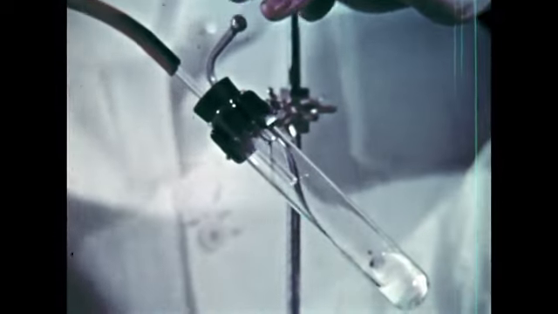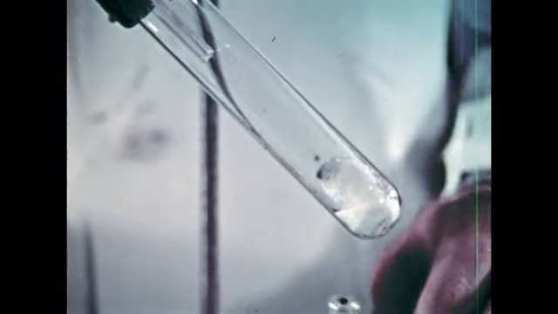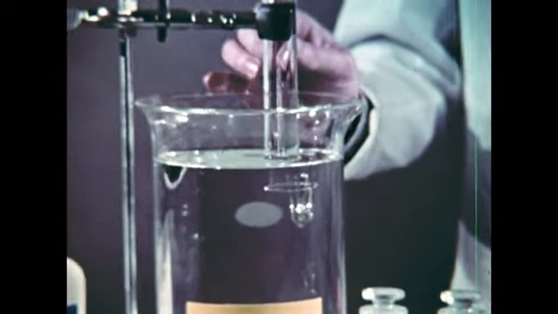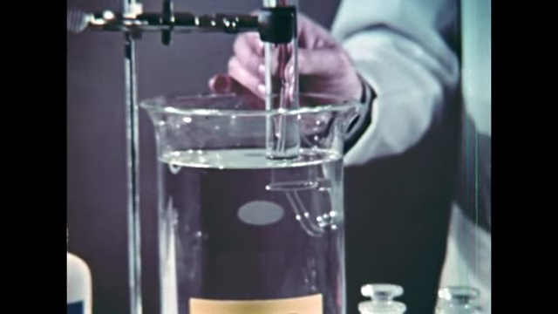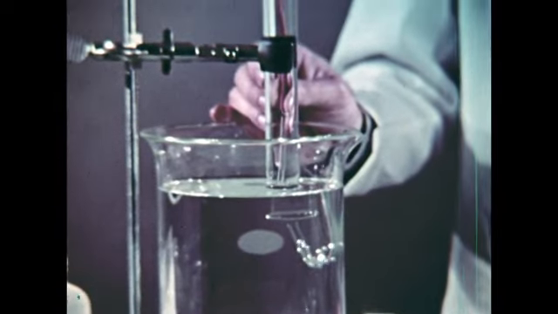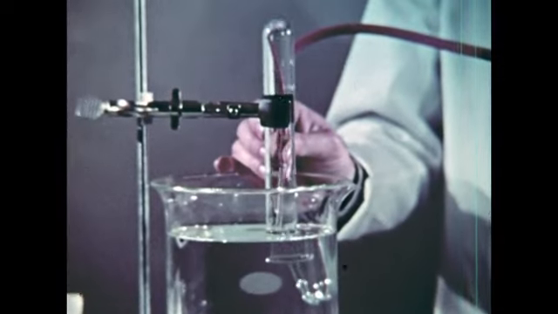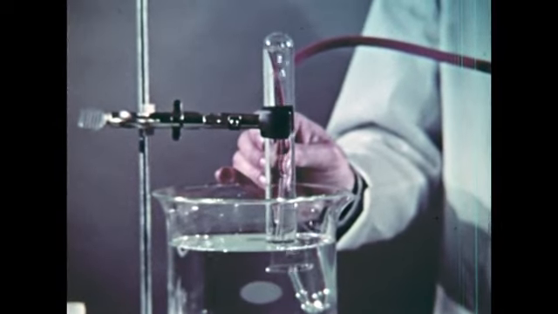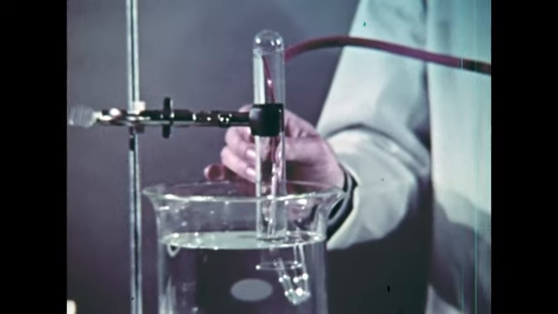So now we'll add the manganese dioxide from the delayed filler bulb, and you'll see an immediate reaction. The reaction takes place at a much lower temperature than without the catalyst, so that less heating is required. Other materials than manganese dioxide are also effective, like iron oxide or vanadium pentoxide.